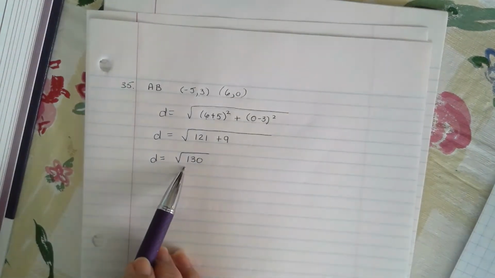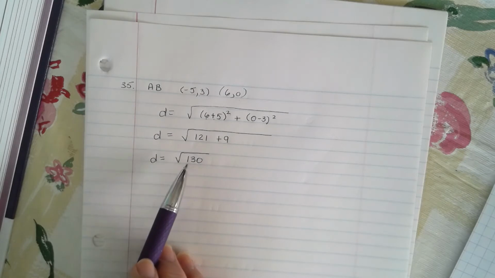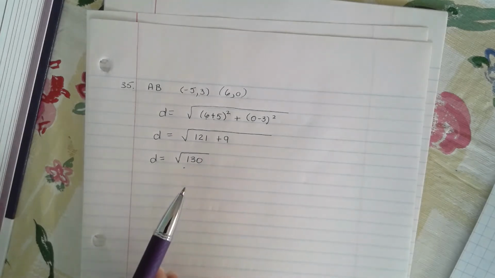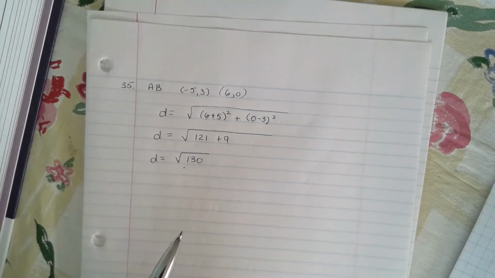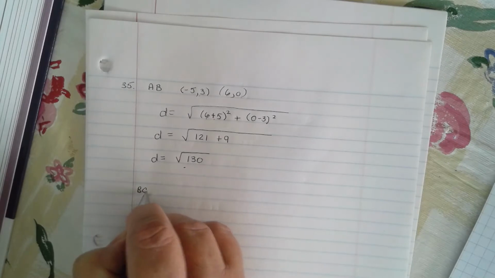Now, it's true that that can be simplified, but I don't have to simplify it. Well, actually, it can't be simplified. It's 13 times 10. That won't work. But even if it could be simplified, it's okay to leave it in its unsimplified form for the purpose of what we're doing. All right, now I'm going to find the length from B to C.